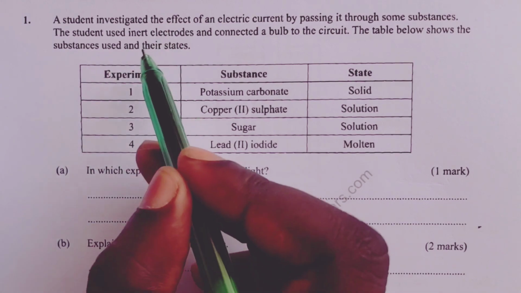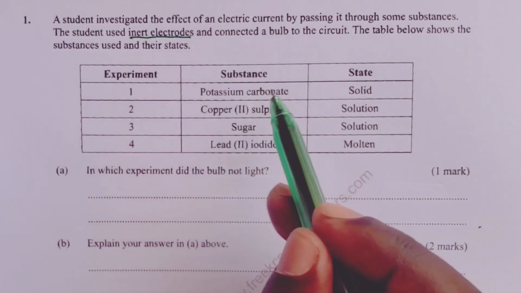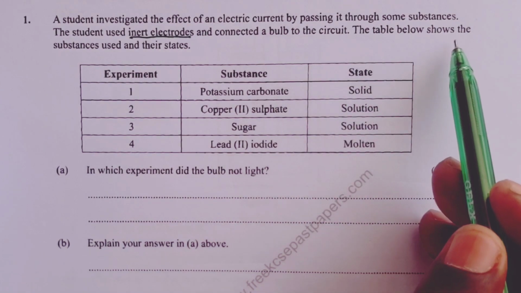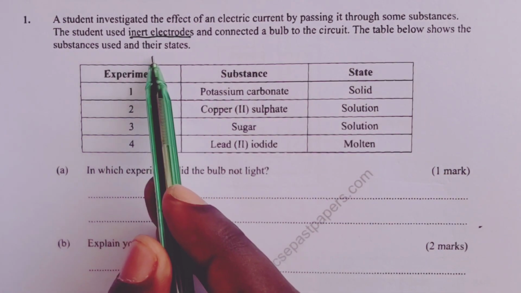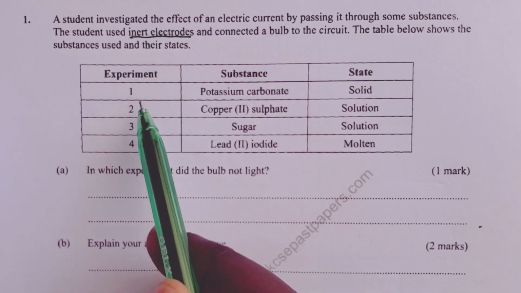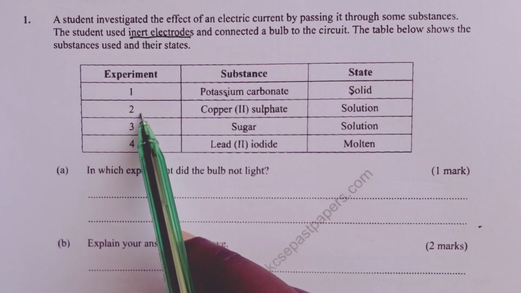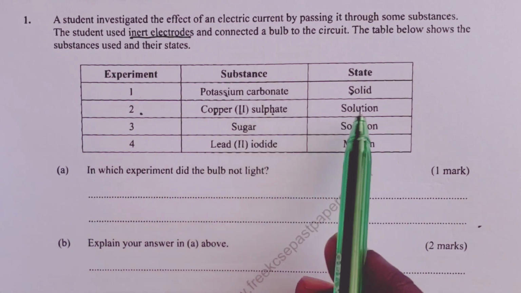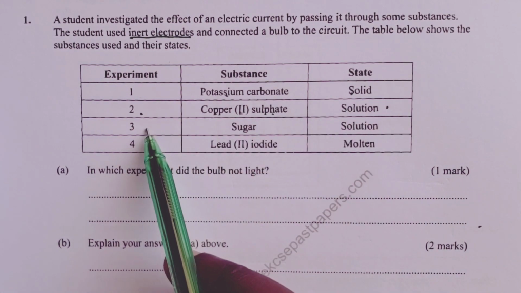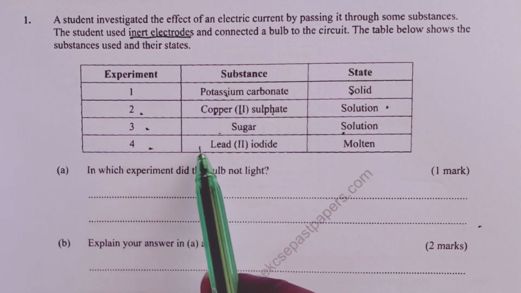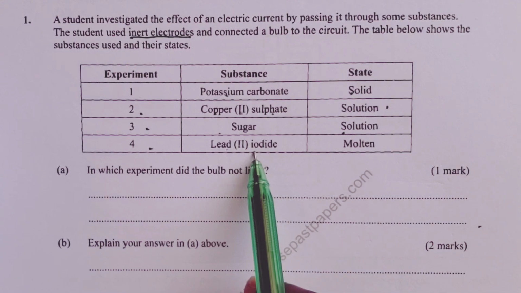Of course, inert electrodes were used and connected to a bulb in a circuit. So the table below shows the substances used and their states. First experiment, potassium carbonate solid. Second experiment, copper 2 sulfate solution. Third experiment, sugar solution, and the fourth experiment, lead iodide molten.